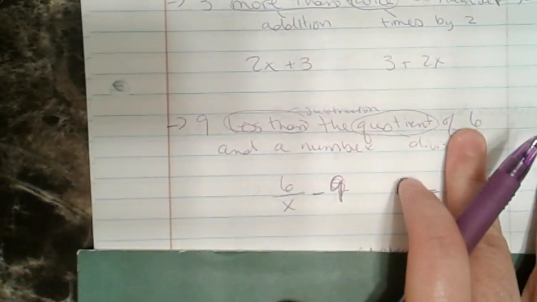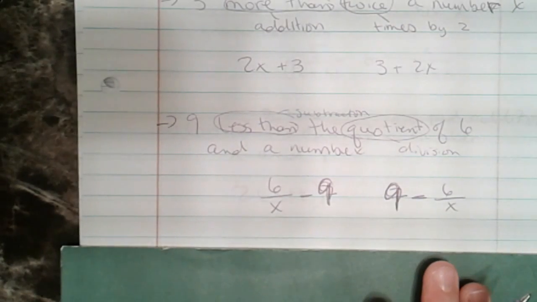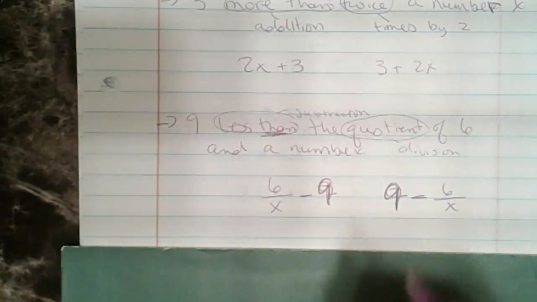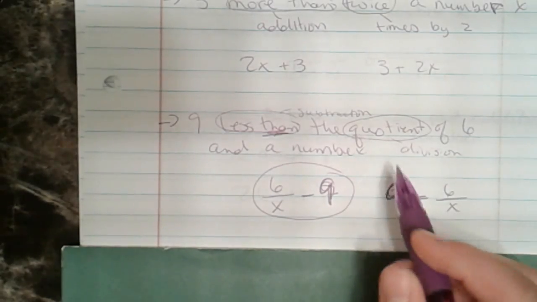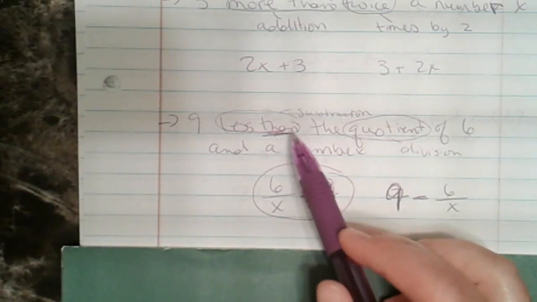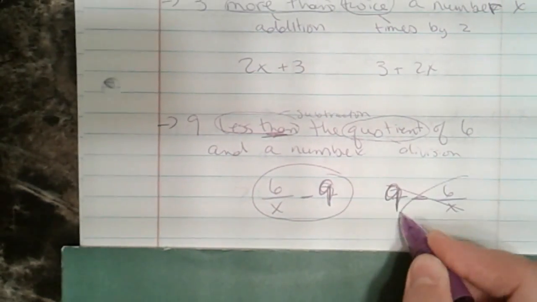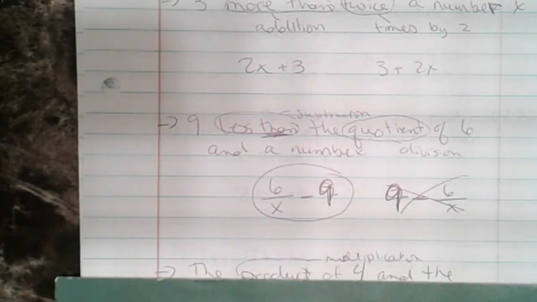So think about that. Which one is it? Is it the right or the left? Now think about it. It says 9 less than. That than is here. So if you said it's the first one, you are totally correct, because that less than means it's going to go on the right hand side. This one is incorrect.